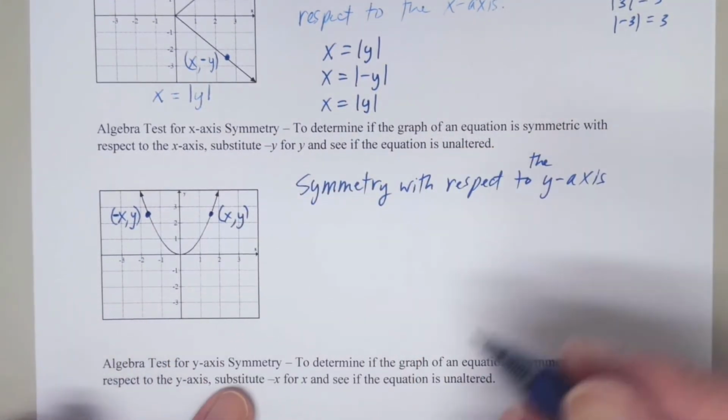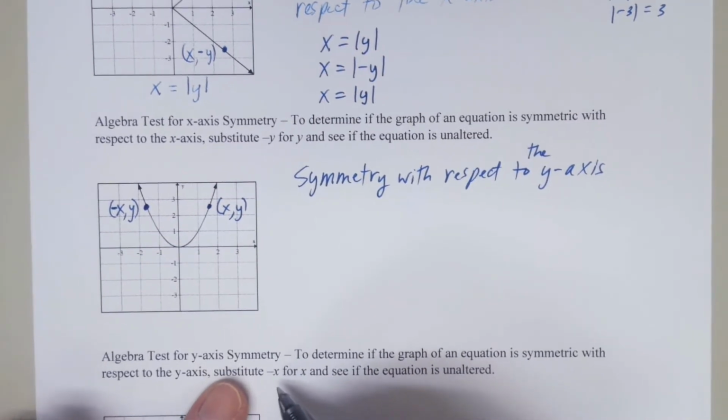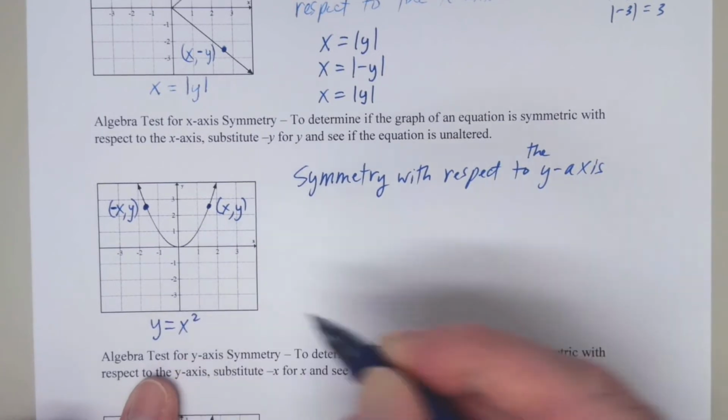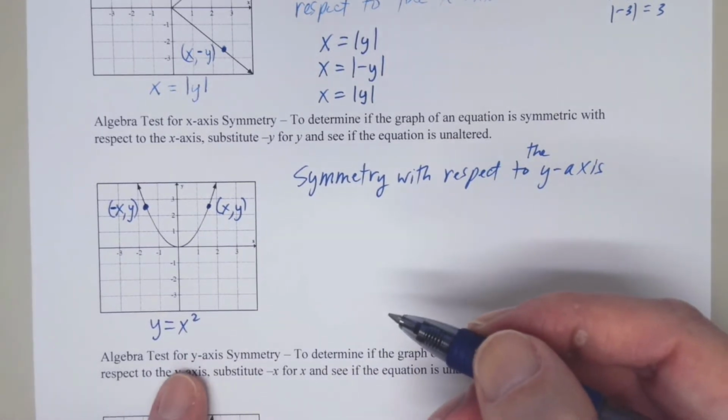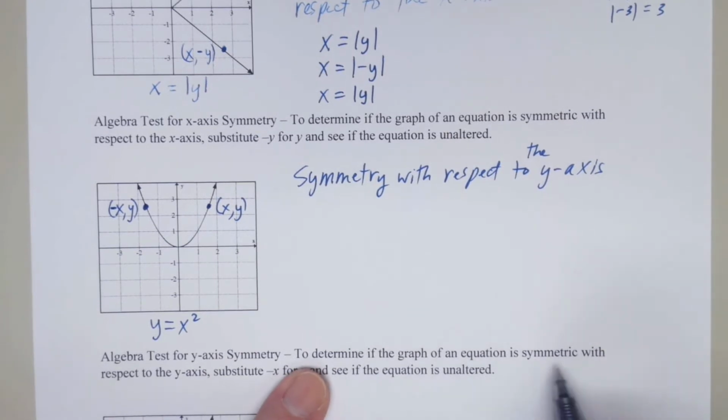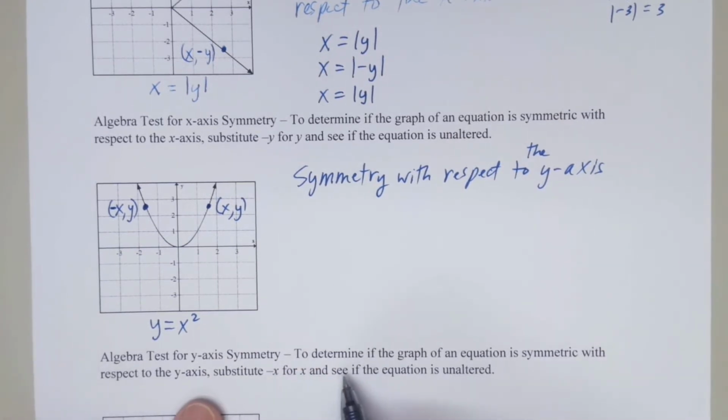So again, we've got a test down here that talks about it. First of all, this is the graph of y equals x squared. And the algebra test for y-axis symmetry is here. So basically, notice what it says. To determine if the graph of an equation is symmetric with respect to the y-axis, substitute minus x for x and see if the equation is unaltered.